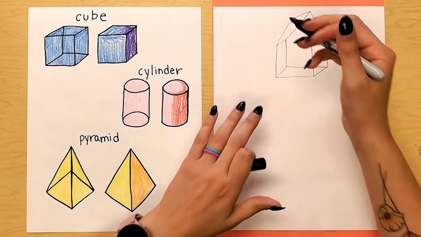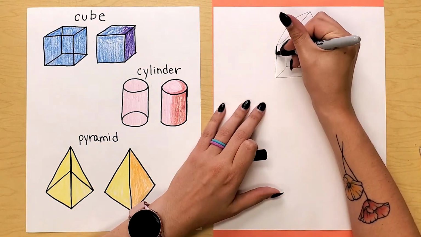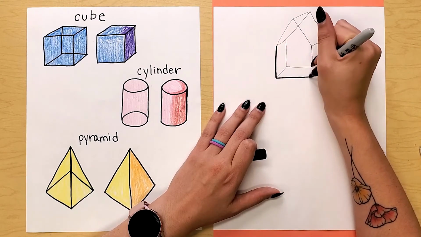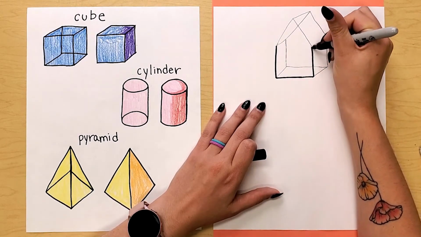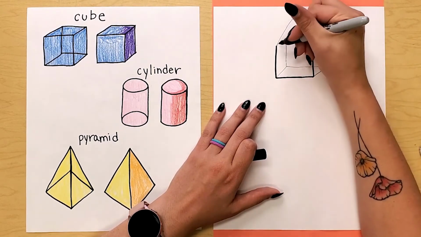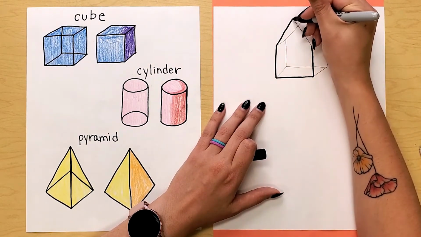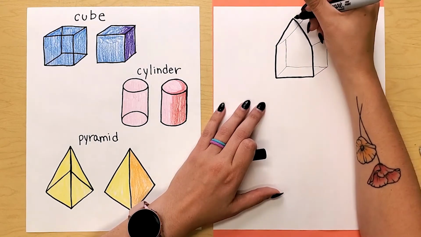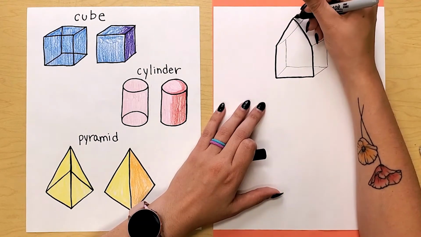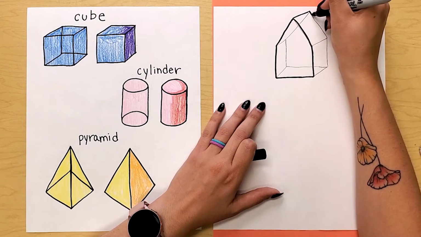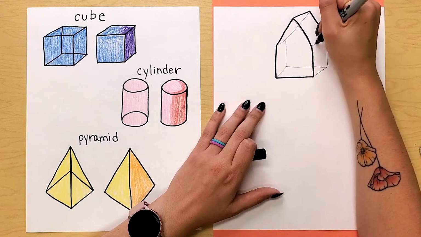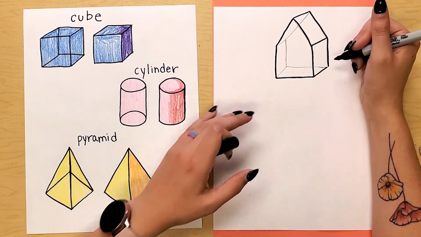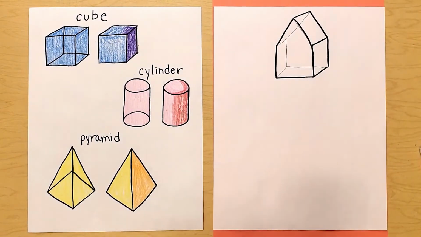Just like the cube, if you want it to look like an actual house and not like you see all the inside stuff, you're going to erase all of the lines that you actually see inside the first shape. And then we'll draw only our outside lines. So like the top, this side, this little corner, the back, and the bottom. So I just made a 3D house.